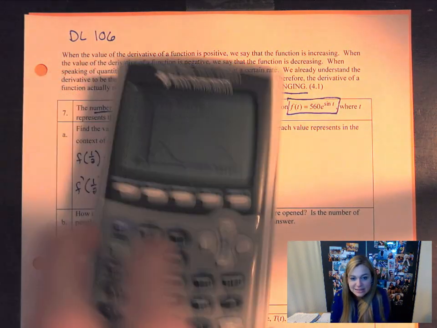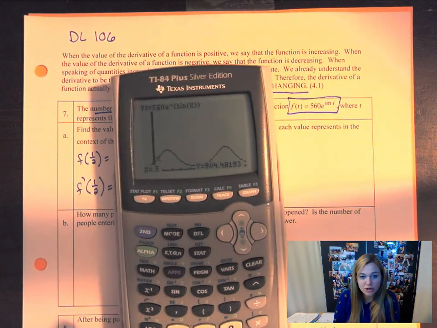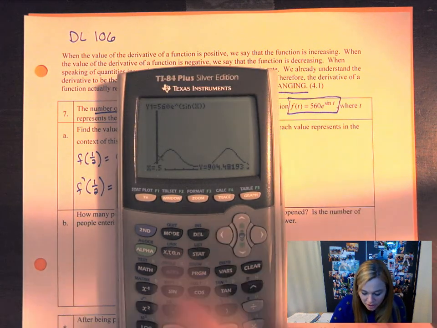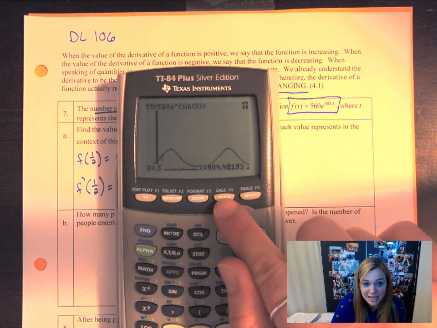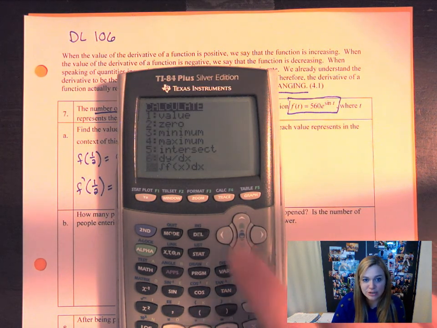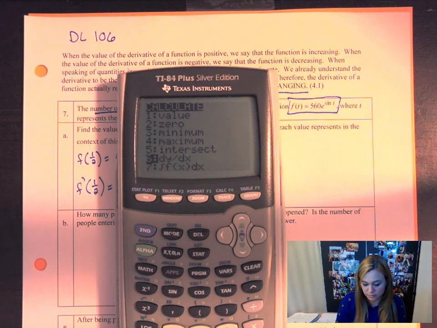If I wanted f prime of 1/2, I can use the same graph because I already did all this work, or you go back to the home screen. There's a different way that you could do this with Math 8. Go second, and then I'm going to push calc, and I'm going to go down to dy dx. So this is number 6. You could push 6, or you could just go down to number 6.